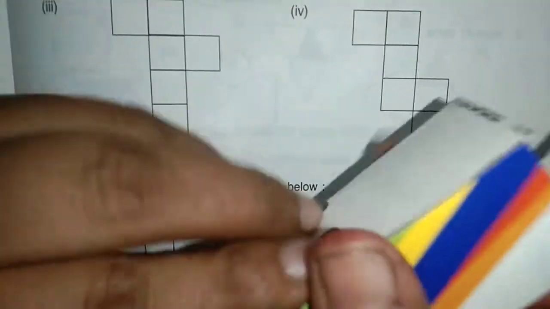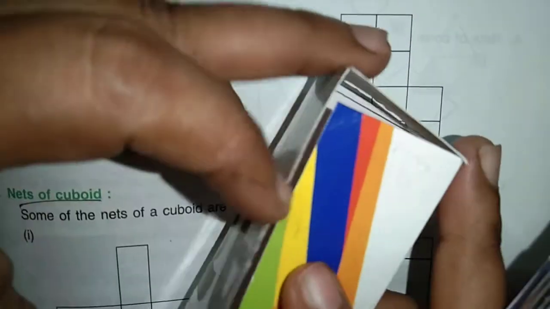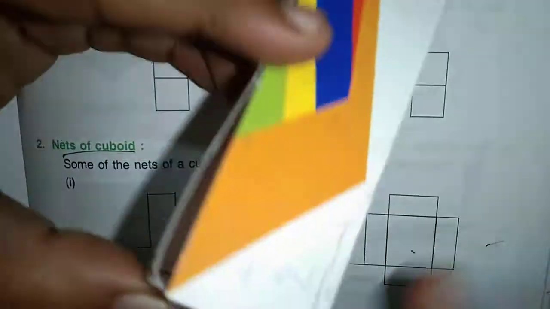Next, the cuboid. For this cuboid, I have prepared this pattern. I have taken it, and it's a cuboid pattern. When we join this shape, I will get a cuboid. So this is a cuboid net.